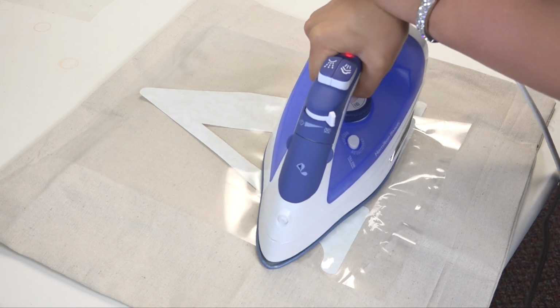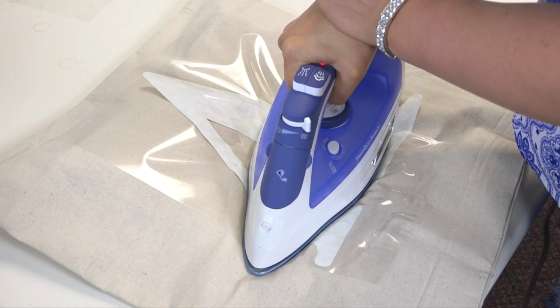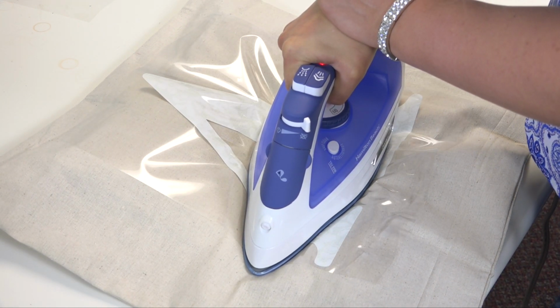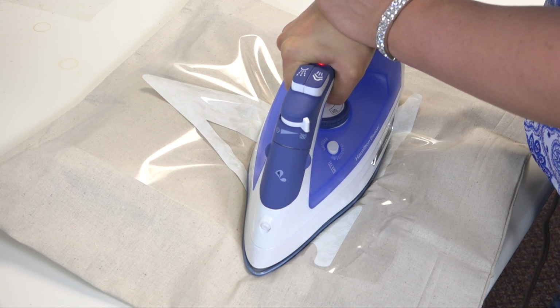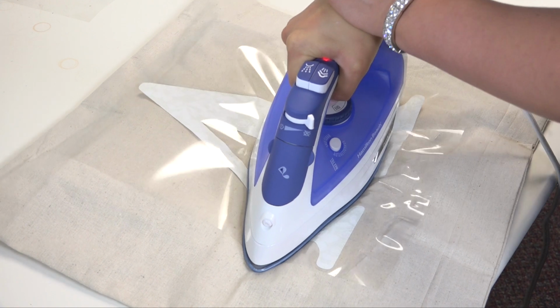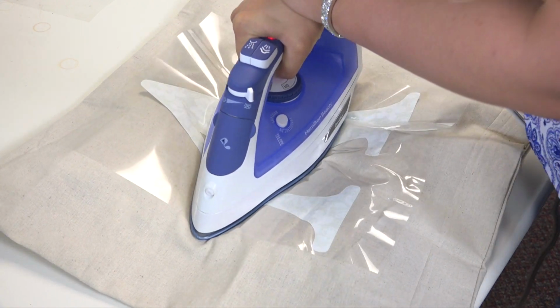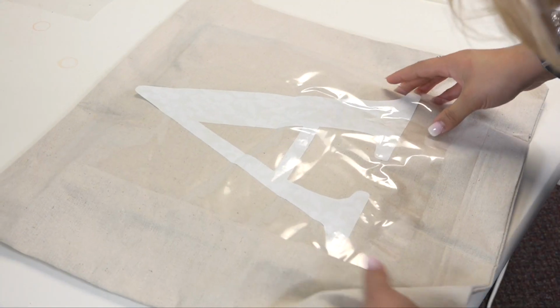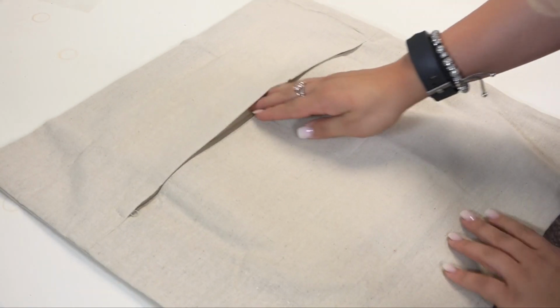To start applying, I'm going to be applying at the bottom part of my design and working my way up. Typically, whenever I'm applying CAD cut patterns with a heat press, it's about a 10-second dwell time. So I'm going to be holding my iron down in the first section of my design for 10 seconds with a firm pressure.